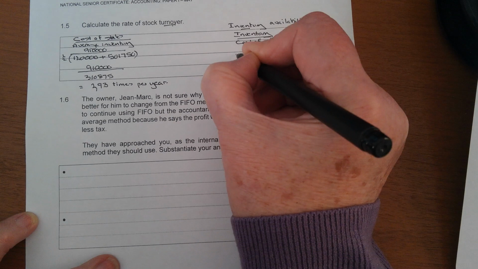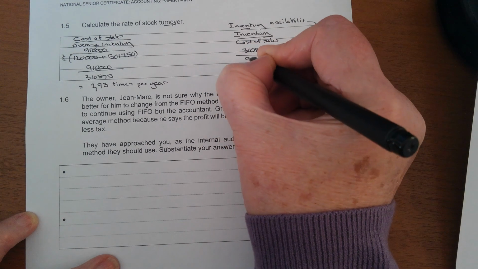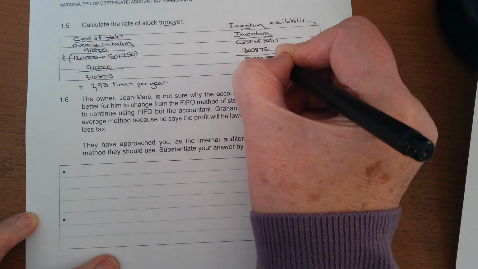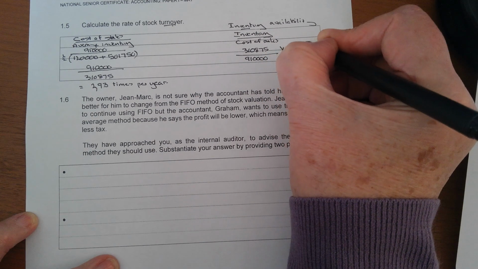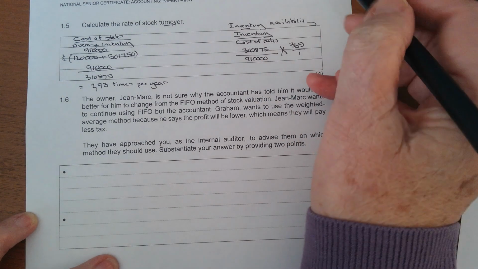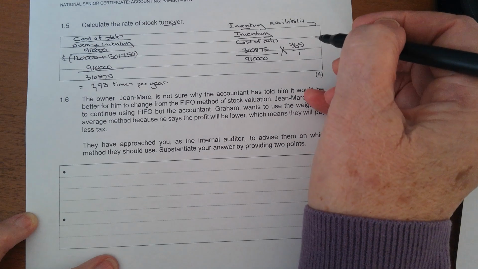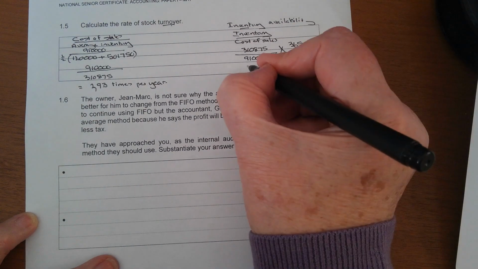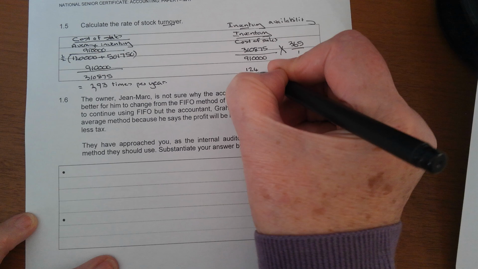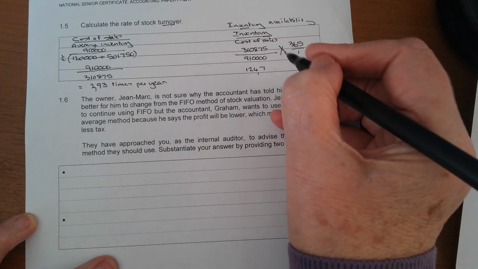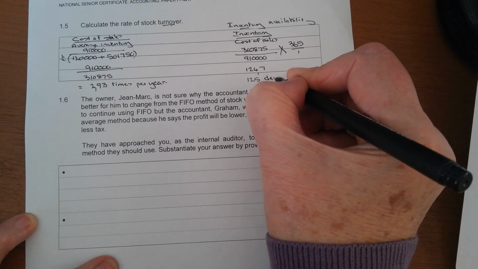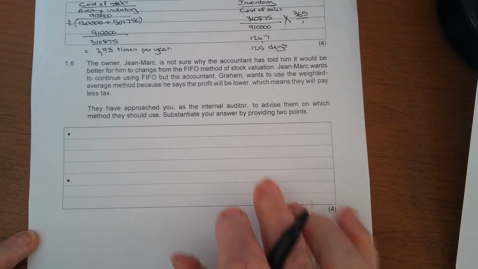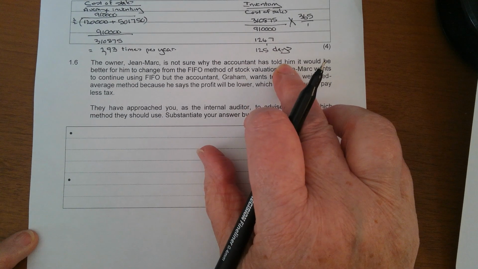So it means the inventory is 310,875, and your cost of sales is now the 910,000. And if you want to see how many days it's going to take you to sell it, you will multiply it with 365. And that will give me 124.7 days, or I can say 125 days. So I've got stock available for the next 125 days.